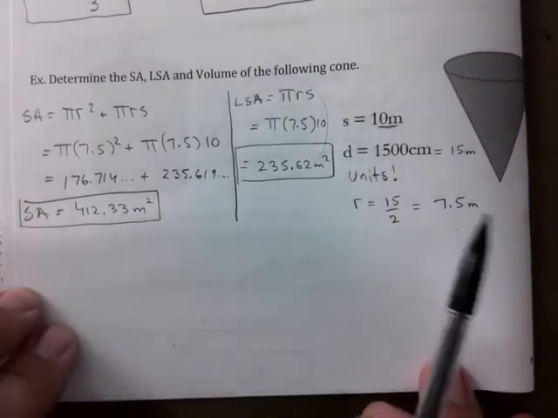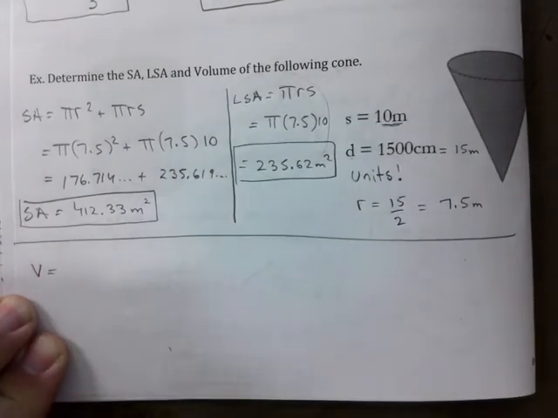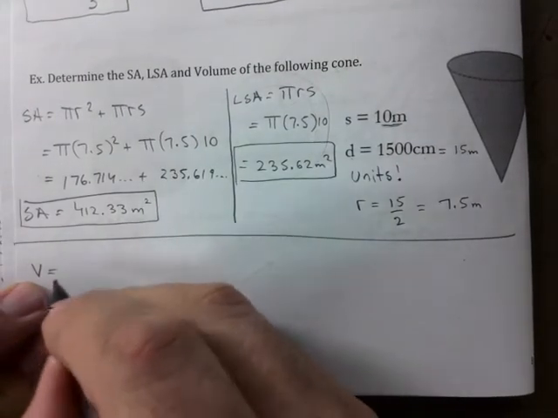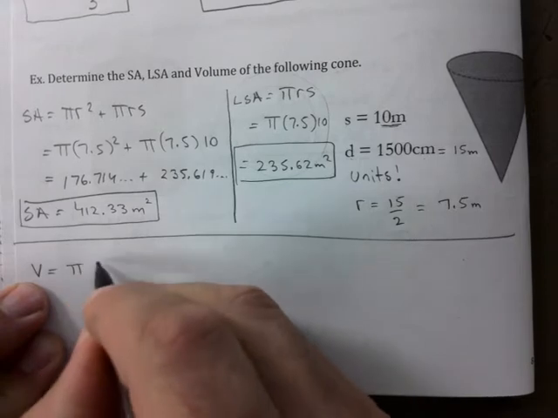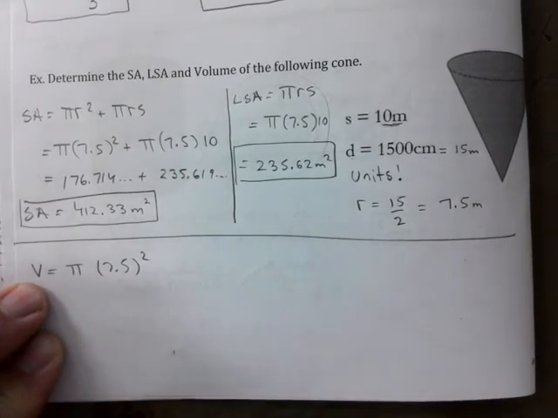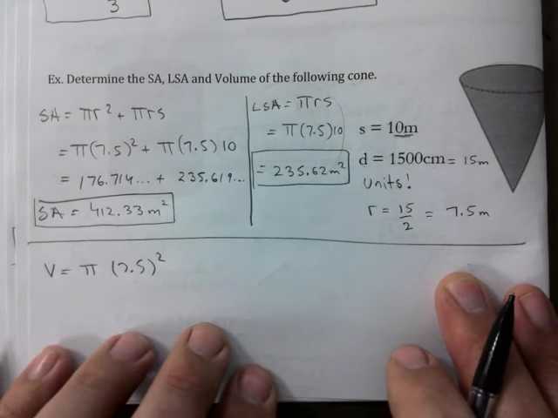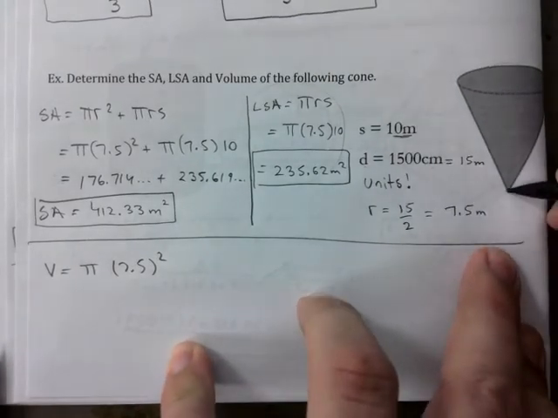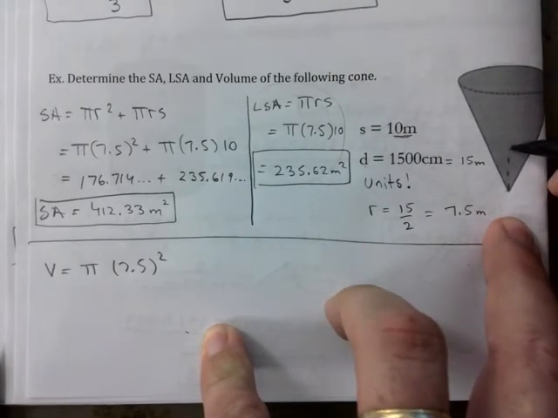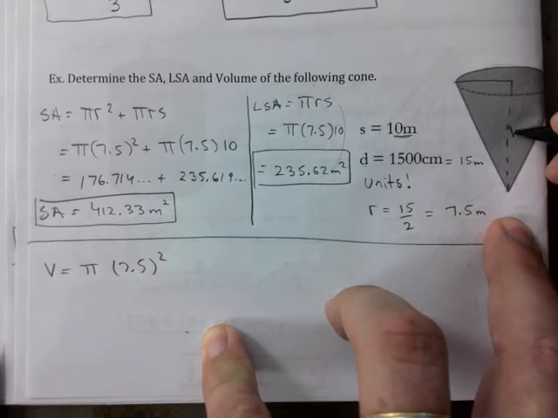The volume: how much water could fit into this cup? So you go pi radius squared times the height. You need to find the height. So I'm going to take this chance. Sorry, I'm moving back and forth here. This part right here is the height.